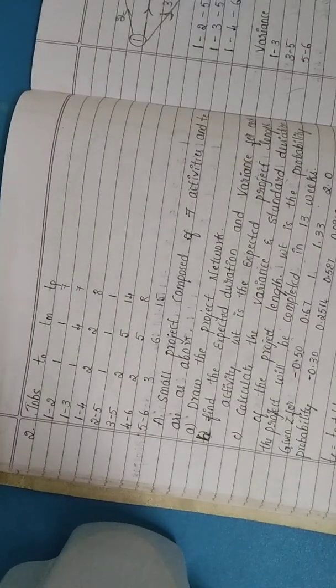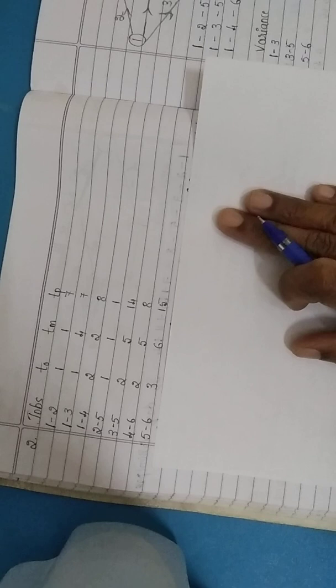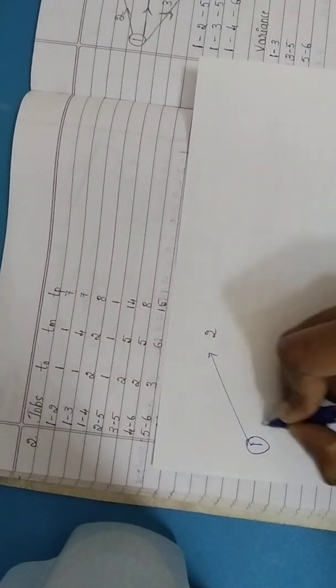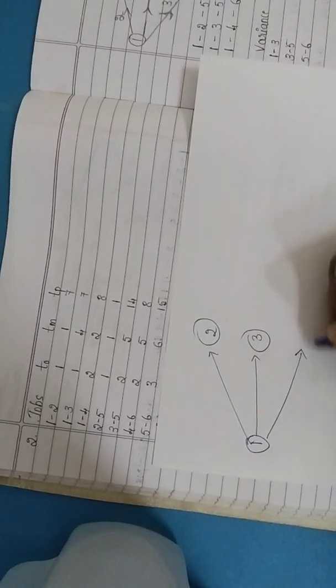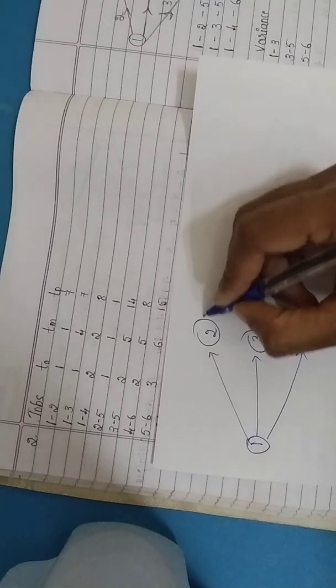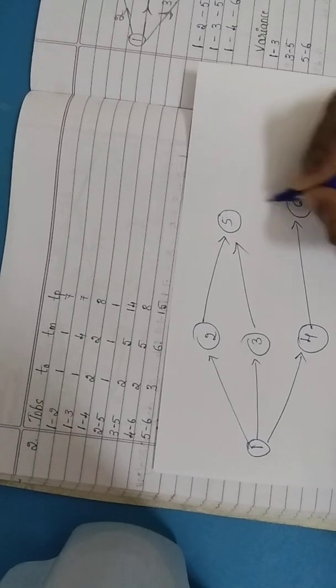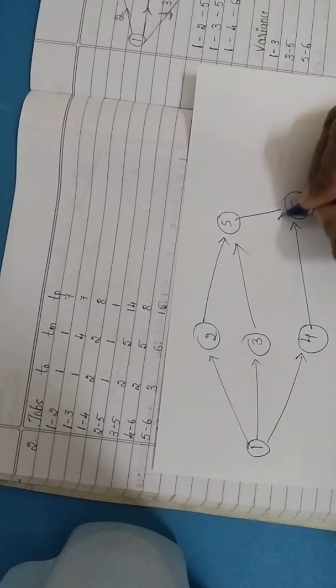Now we are given the activities, right? So we have to draw a network diagram. The network diagram is drawn like this: 1 to 2, 1 to 3, then 1 to 4, then 2 to 5, 3 to 5, 4 to 6 and 5 to 6.